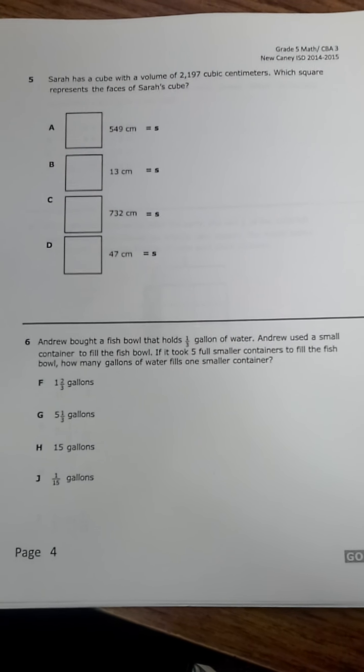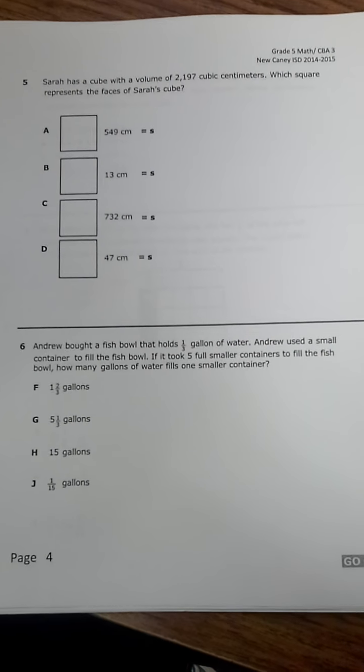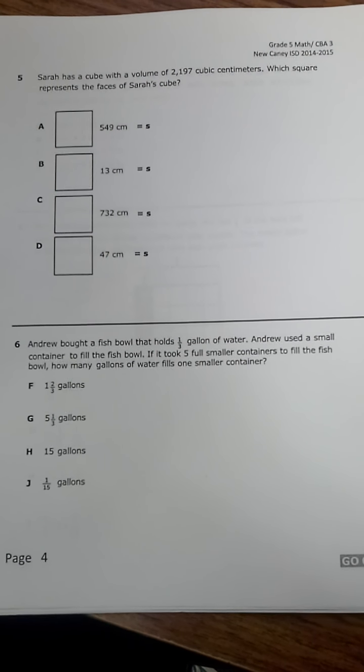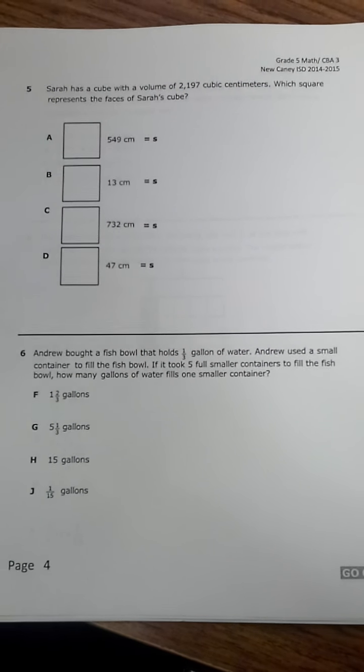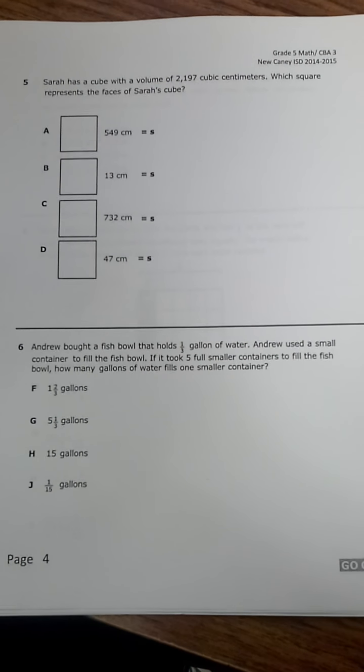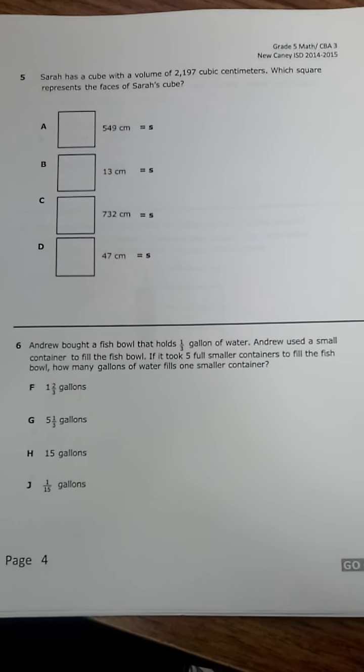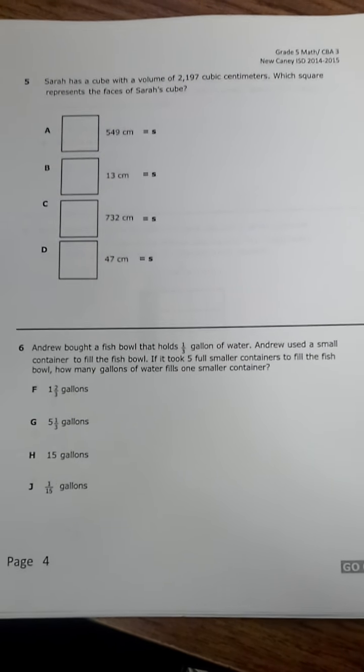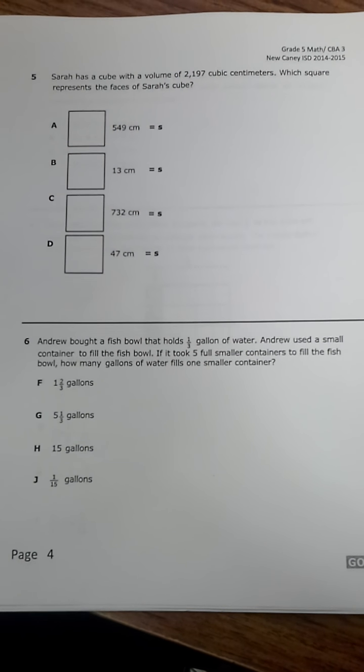Number 6. Andrew bought a fish bowl that holds 1/3 of a gallon of water. Andrew used a small container to fill the fish bowl. If it took 5 smaller containers to fill the fish bowl, how many gallons of water fills 1 smaller container?